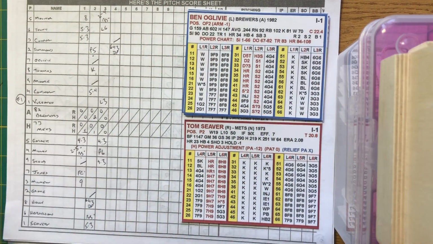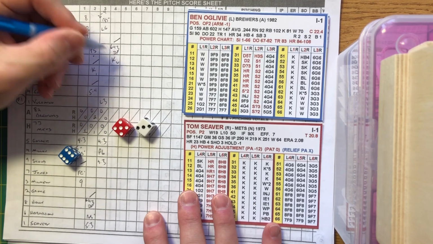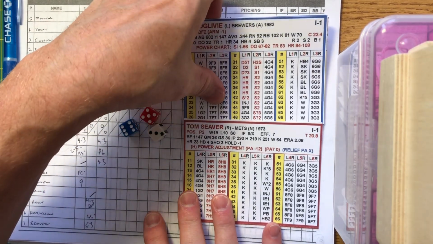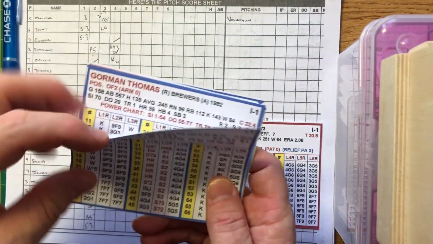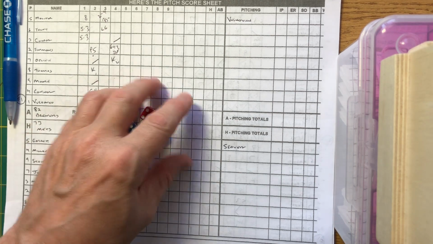So now Ogilvie's up with 2 outs and nobody on. Pitch to Benji is a 536. Hey, struck him out with the broccoli cauliflower medley and a little bit of nacho cheese. Gas. Bottom of the fourth with no score.